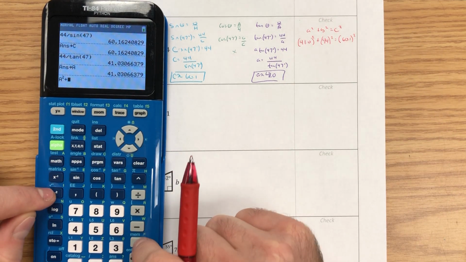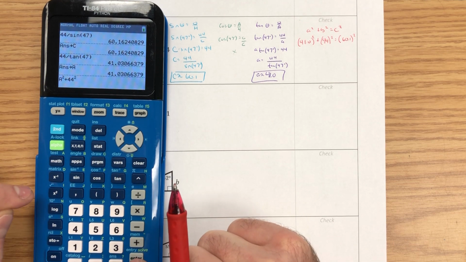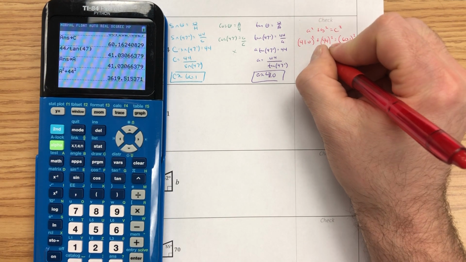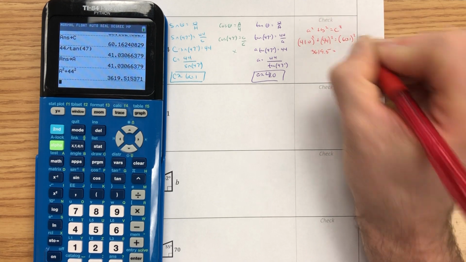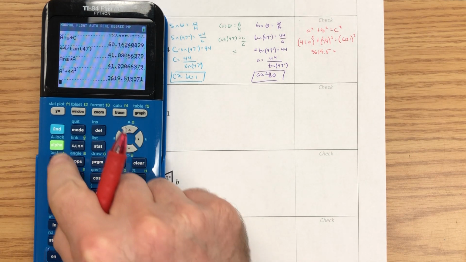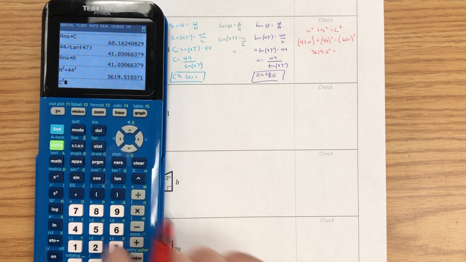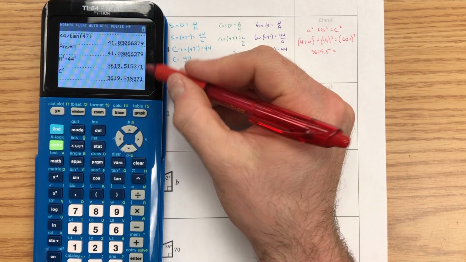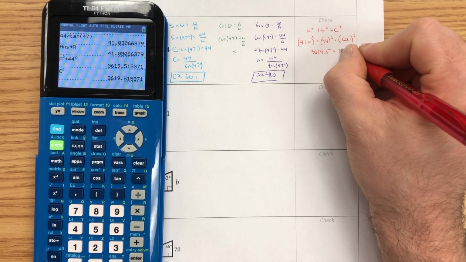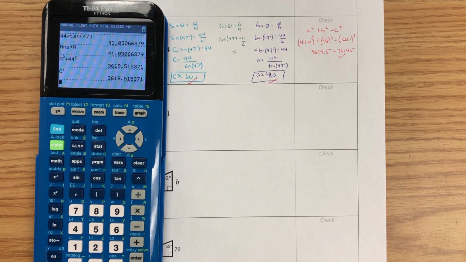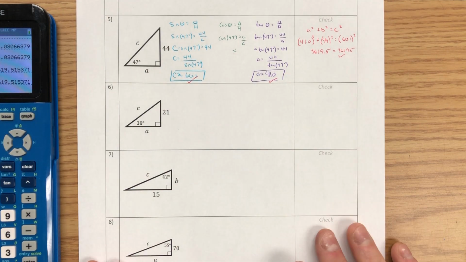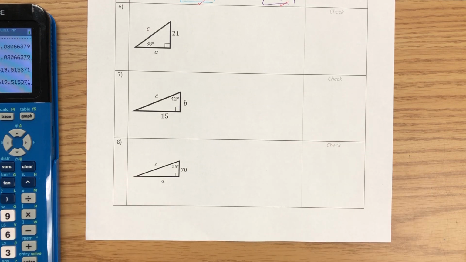So a squared plus 44 squared is going to be roughly 3619.5. And then c squared is going to be that same decimal place. So both my answers were verified. Not too bad. Let's see how you did on the last one.